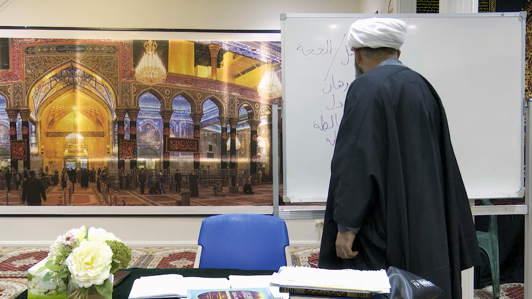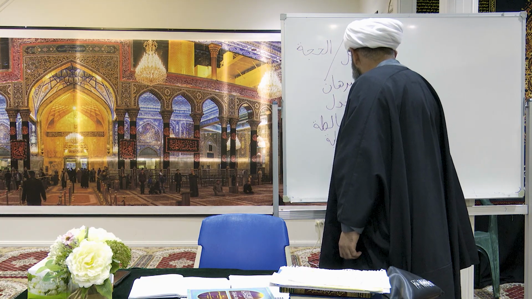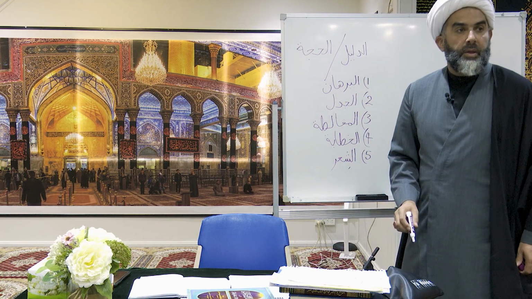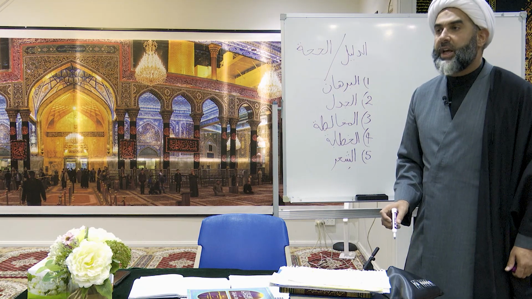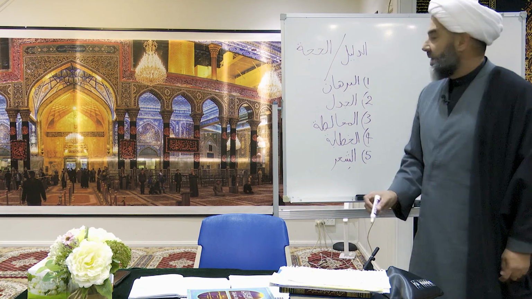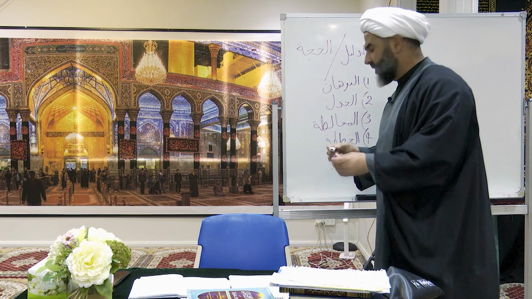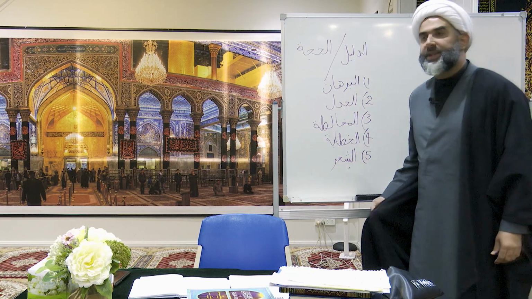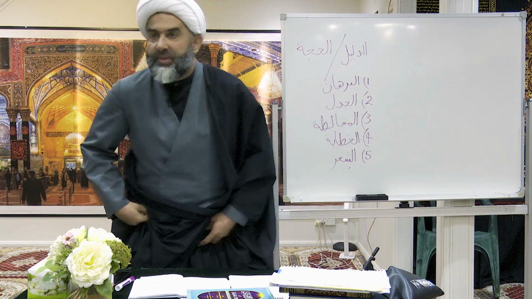When did I speak about that? Page 13. Science of logic, which is tasdiqi. Yeah, okay. So write these down quickly. Al-burhan, al-jadal, al-mughalata, al-khitaba, al-shi'r. These are the five skills, as-sina'at al-khams, which inshallah we will be learning.